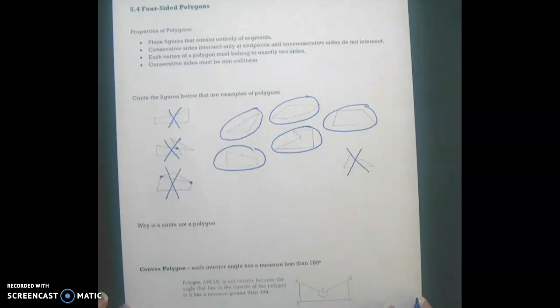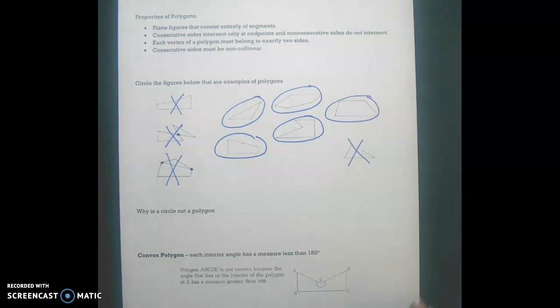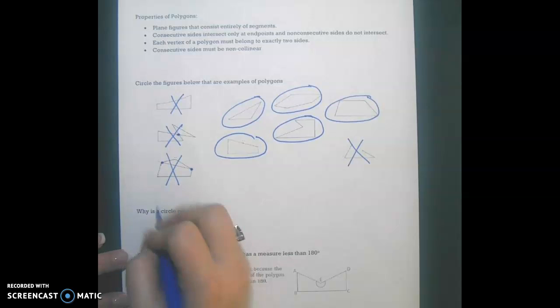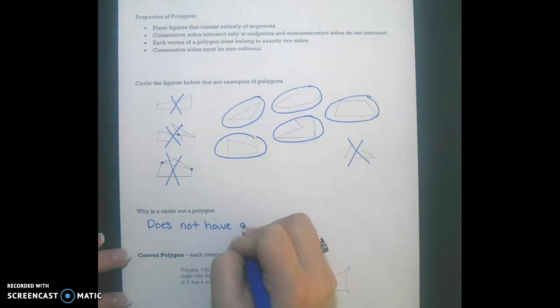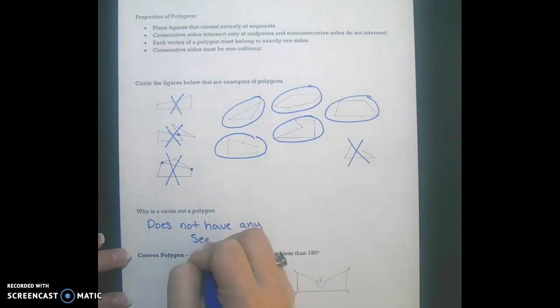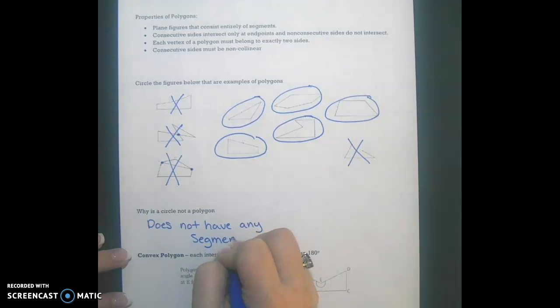So our next question is, why is a circle not a polygon? That would be because a circle does not have segments. Remember, a polygon must consist of all segments.